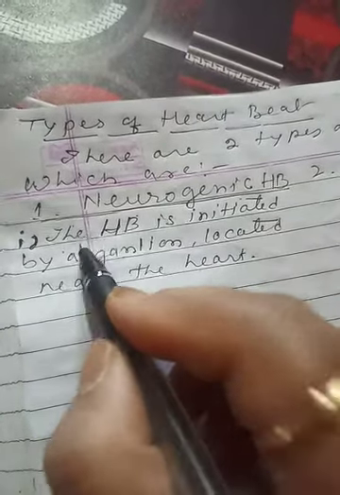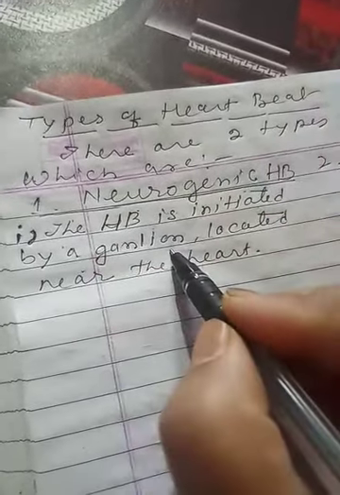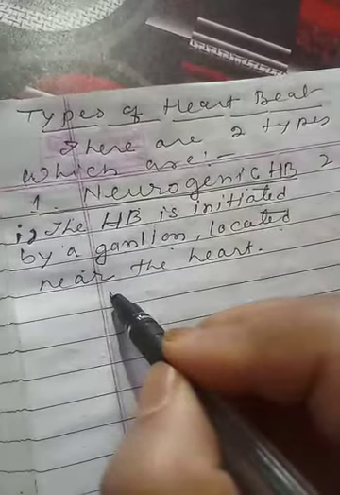The first reason is the heartbeat is initiated, all of you know, starts, begins by a ganglion located near the heart.